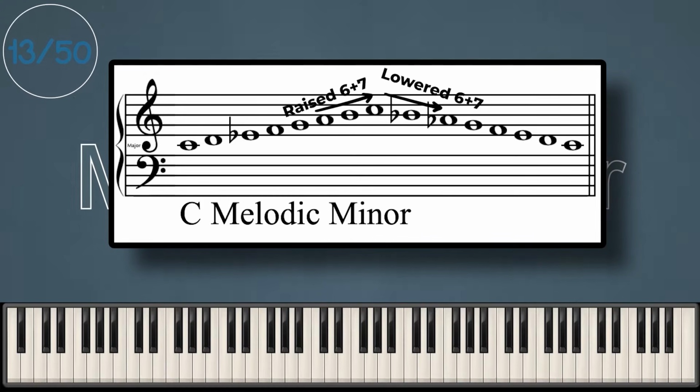Changing the notes when changing direction gives us a push towards the tonic on the way up and a push towards the dominant on the way down. It also fixes the issue of the augmented second, which is not a great sound for melody writing. Although, to be honest, I think it sounds pretty cool.